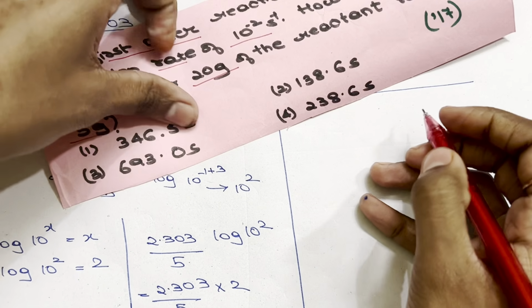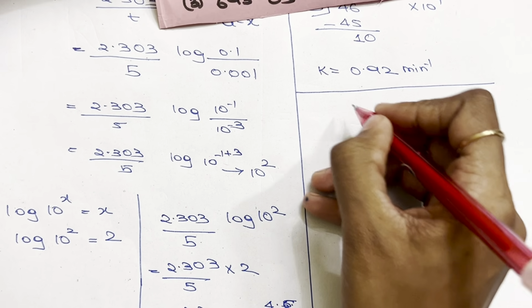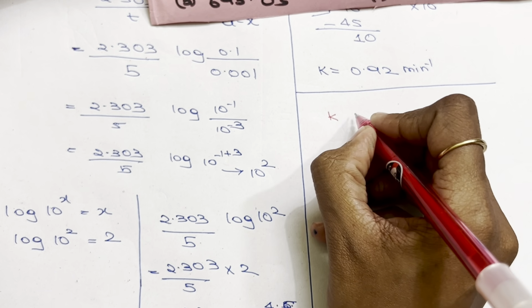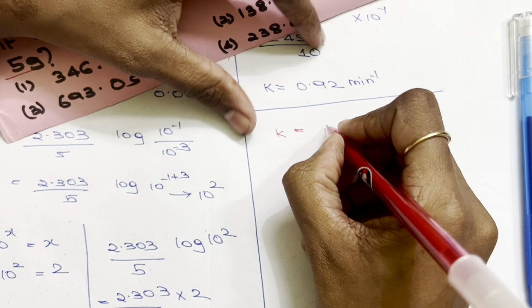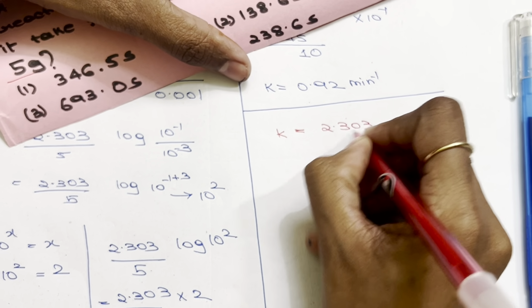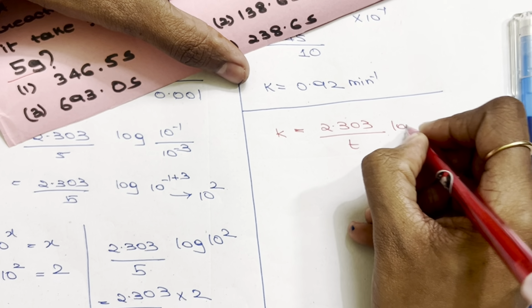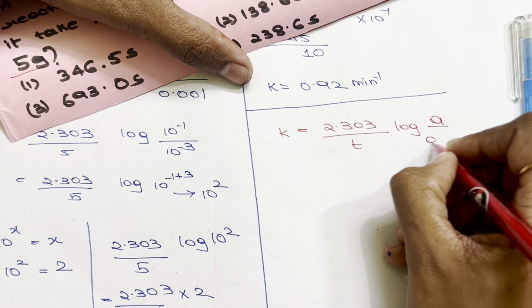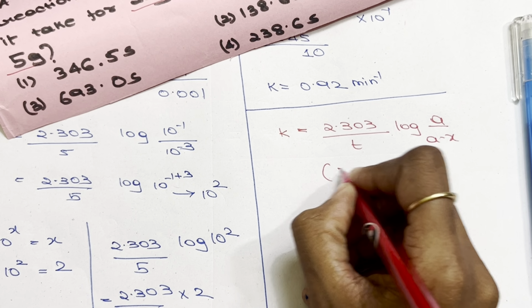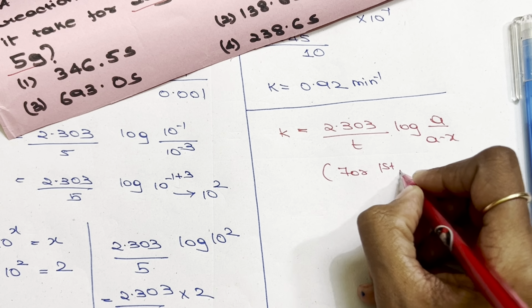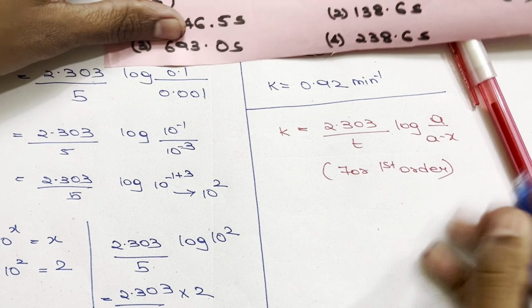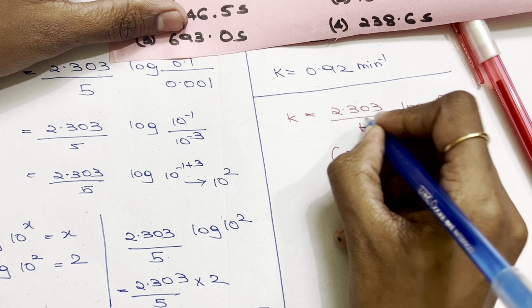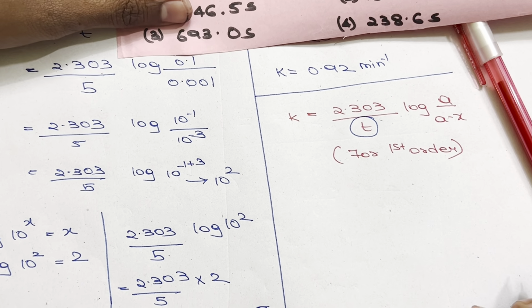So let us put the formula and we'll solve the question. For first order reaction, k is equals to 2.303 upon time into log of a upon a minus x. This is the formula for first order reaction, which we did in previous as well. Now let us put the formula, and we have to find the time t.